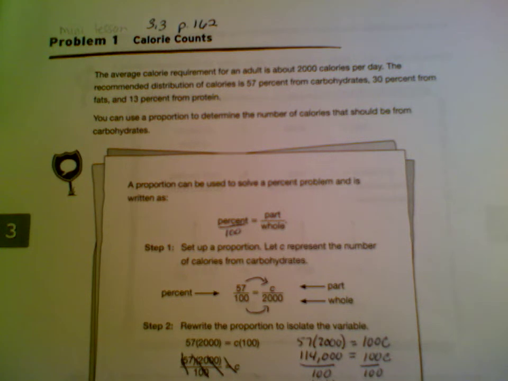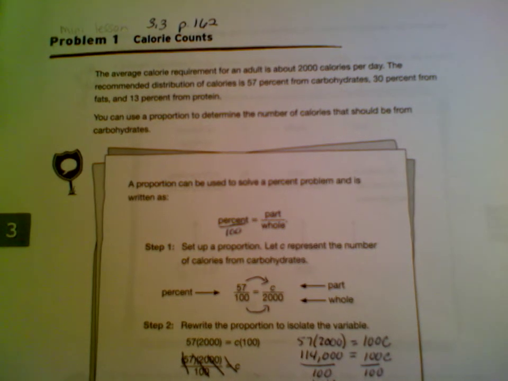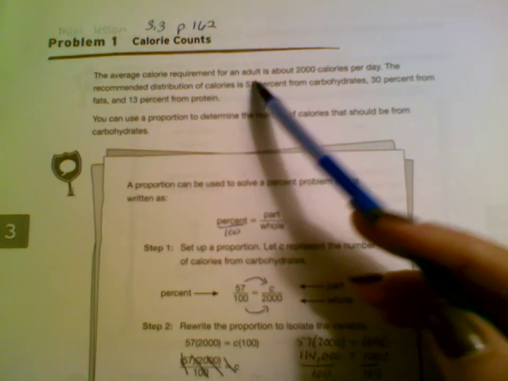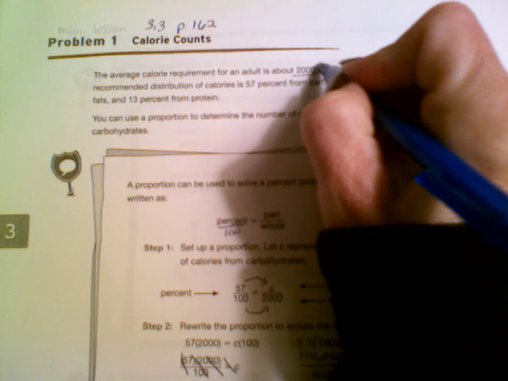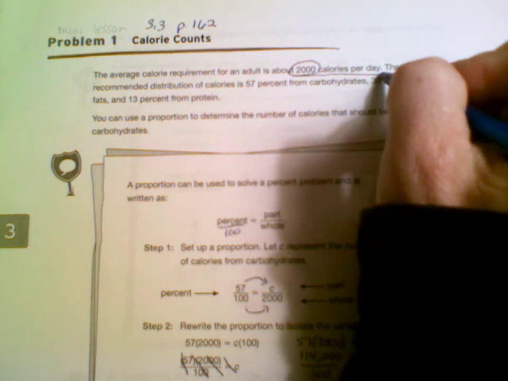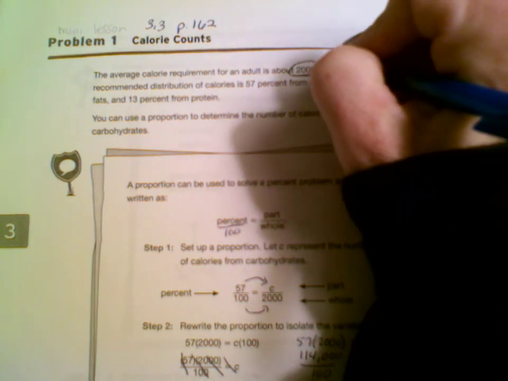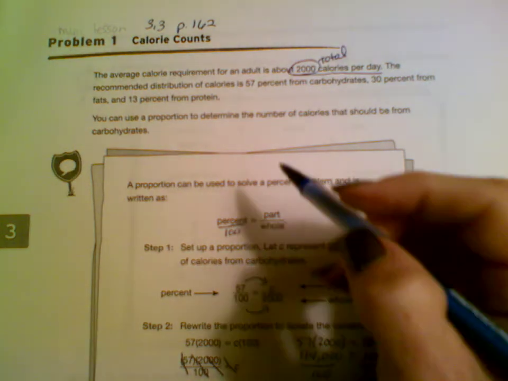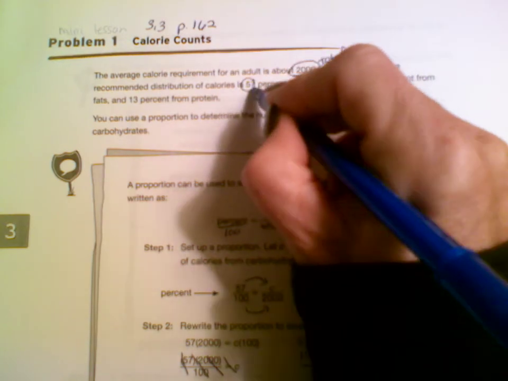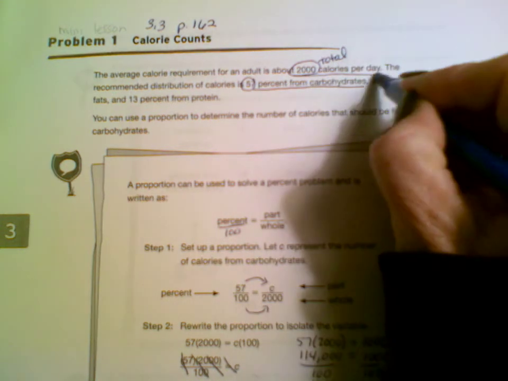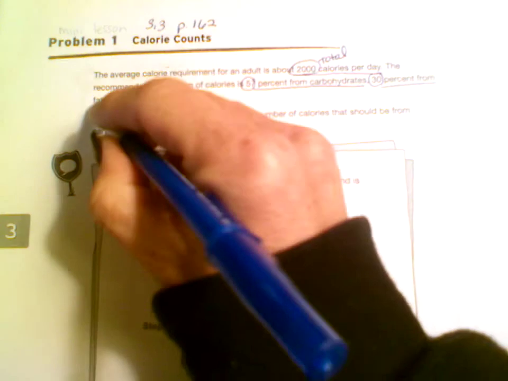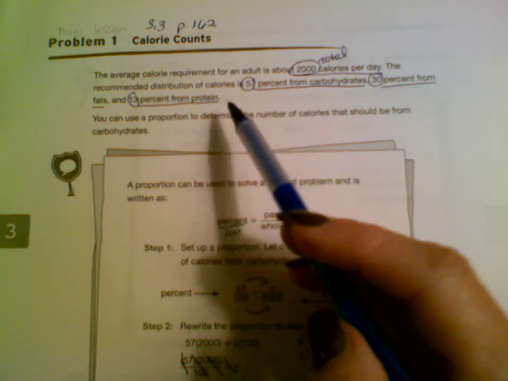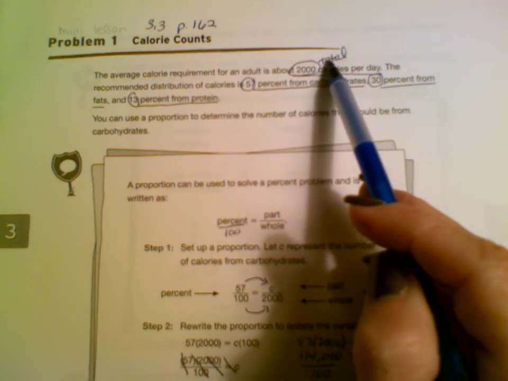This is the 3.3 mini lesson on page 162. It says the average calorie requirement for an adult is 2,000 calories per day. When I see that, I'm thinking that's my total calories in a day. The recommended distribution of calories is 57% from carbs, 30% from fat, and 13% from protein. So these are parts of this whole.